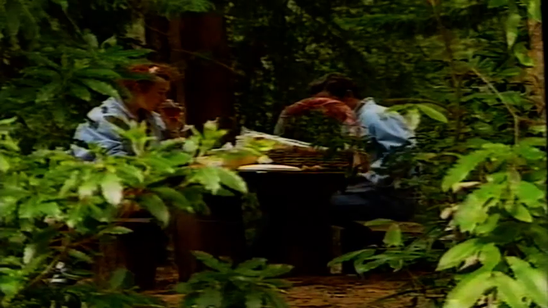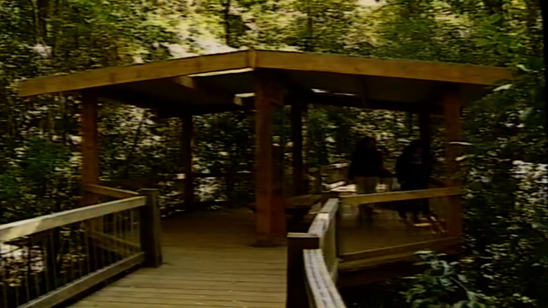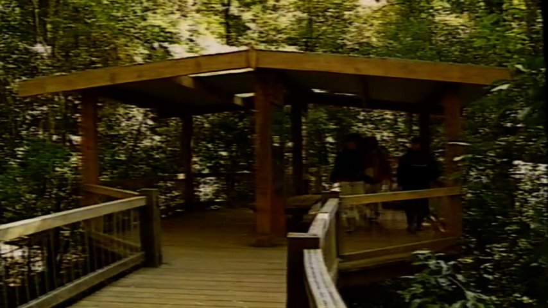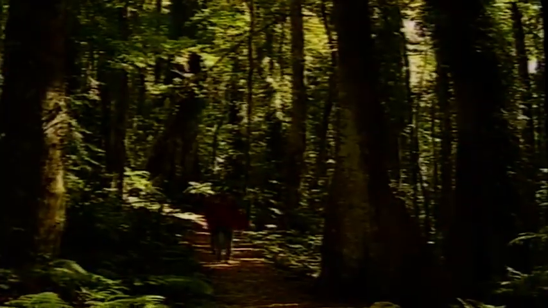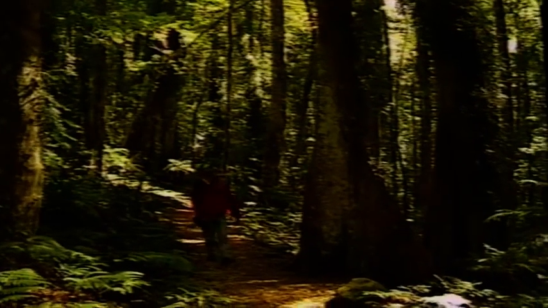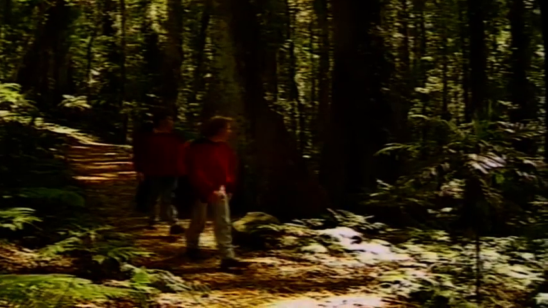Dorrigo National Park offers an exciting range of rainforest experiences, from the highly developed safe introduction of the Rainforest Centre and its facilities, to the more self-reliant adventures of the longer, less developed walks at the Never Never picnic area. The Dorrigo Rainforest Centre is where your World Heritage rainforest discovery begins.